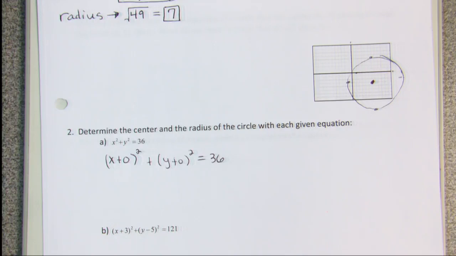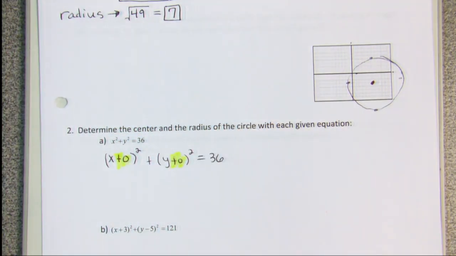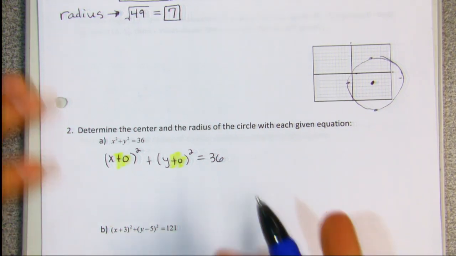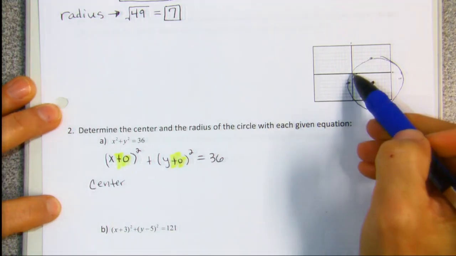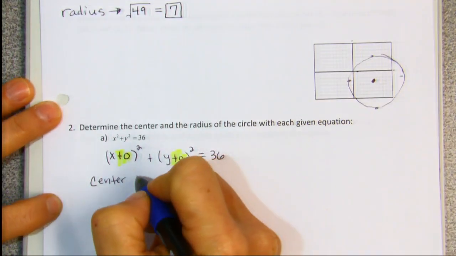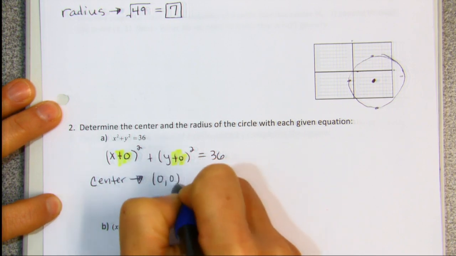You know, sometimes our center is just going to be at the origin. And it's not like we can take the opposite sign of 0. Okay, so for this one, if you just have x squared or y squared, your center will just be zeros, right? It'll just be the origin. Remember, origin just means right here. So my center here is 0, 0.